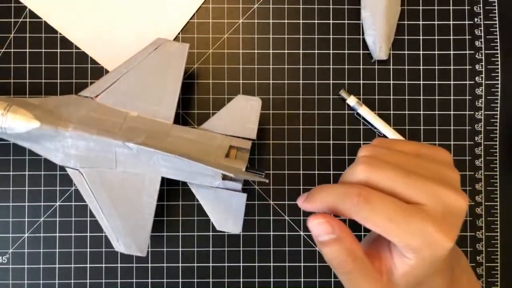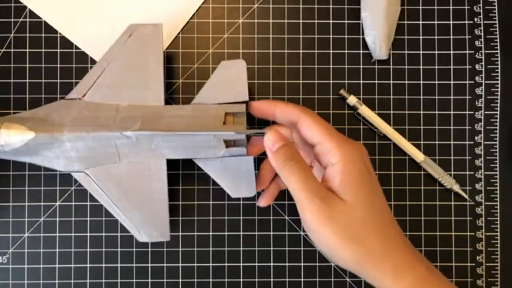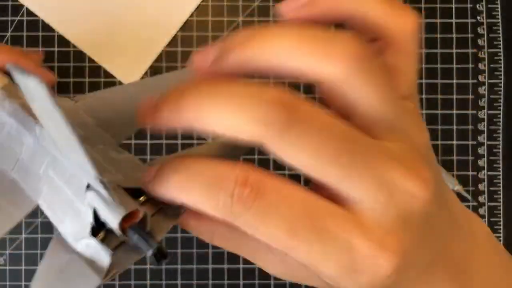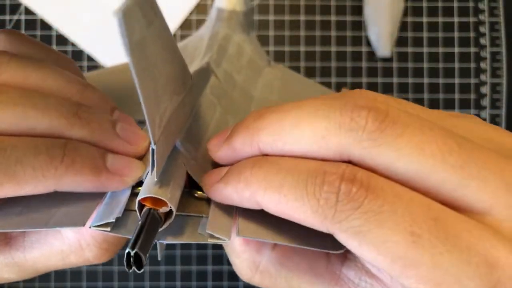So again, we agreed to compress the aft end a little bit. See how much we can get. Alright, so we'll have to tape this bit down.